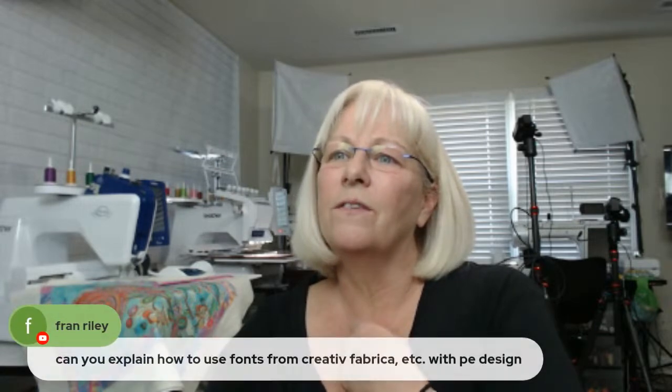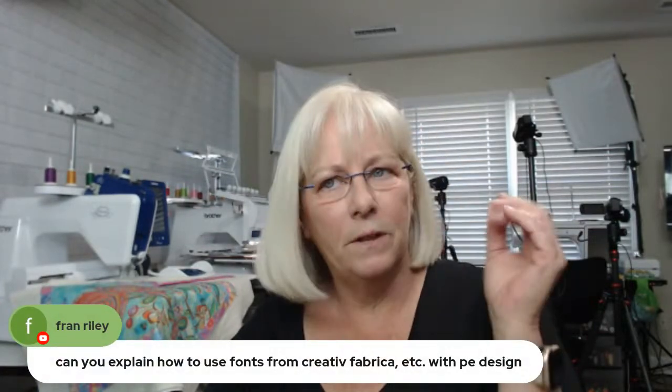How to use fonts from Creative Fabrica. Okay, I have explained that before, but I'll show you again. They are actually better in CanvasWorkspace than they are in PE-Design because now the weeding box, Linda, may only be on, actually I know it is, because I have both the roll feeder and the vinyl auto blade kit installed. You get it with one of those two items.